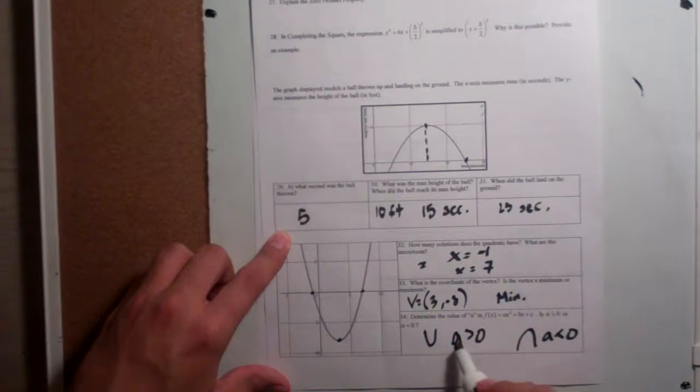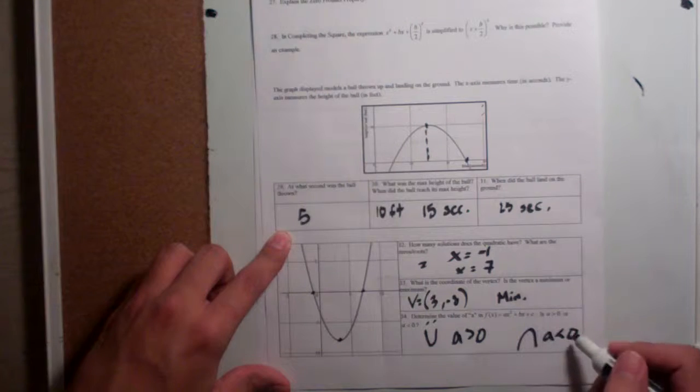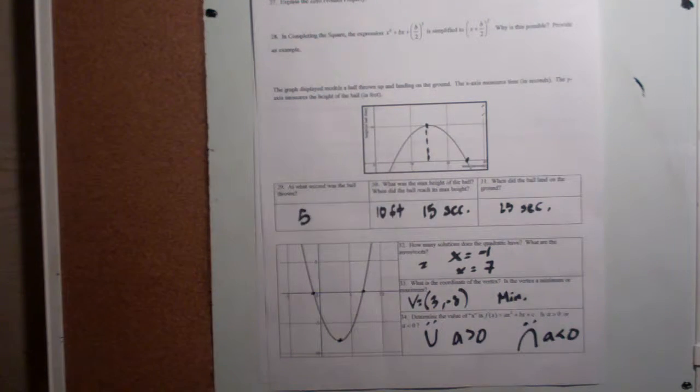The way that I remember is that if it's positive, well, that's like a happy person. If it's negative, sad.